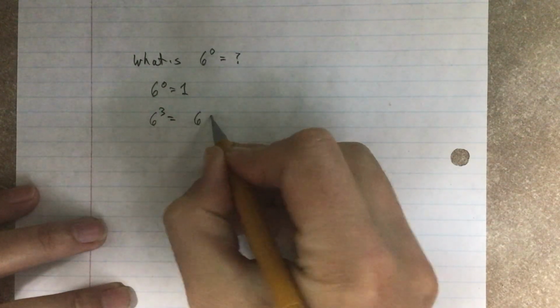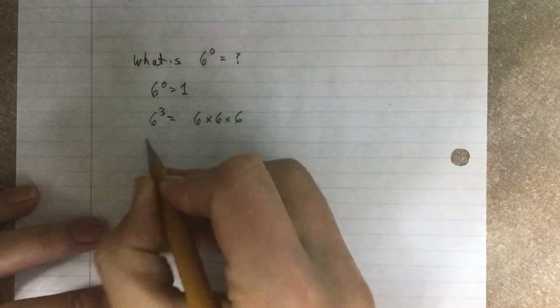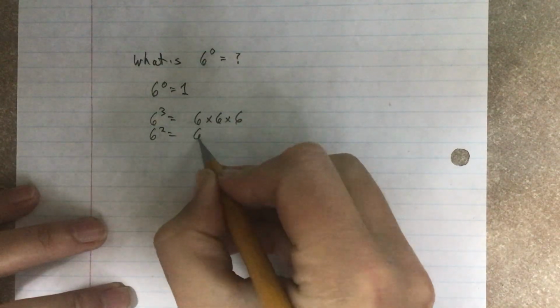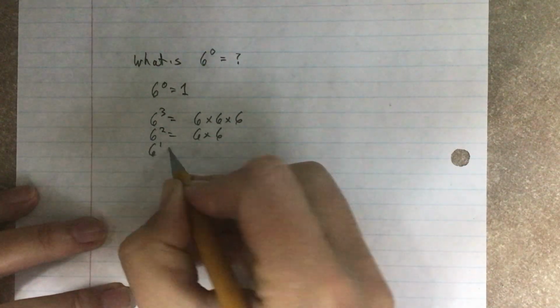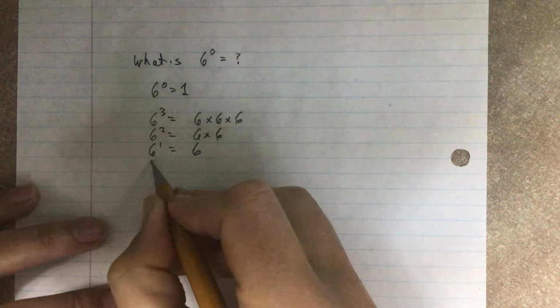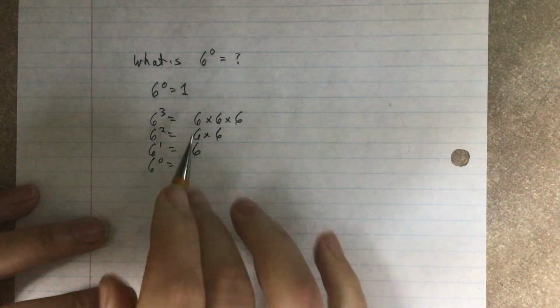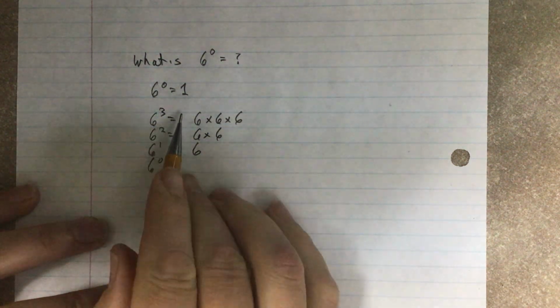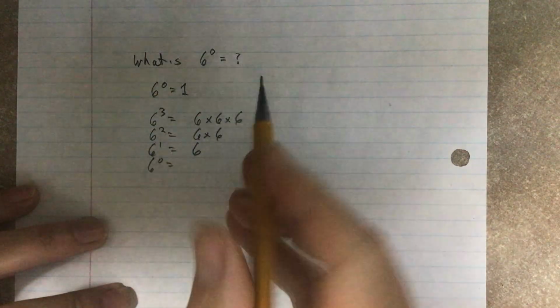6 to the power of 3 would mean 6 times 6 times 6. 6 to the power of 2 would mean 6 times 6. 6 to the power of 1 would mean 6. 6 to the power of 0 would mean blank. Okay, well, what do we do with that? It would be nice if we could put something in front as a sort of starting point for multiplication.